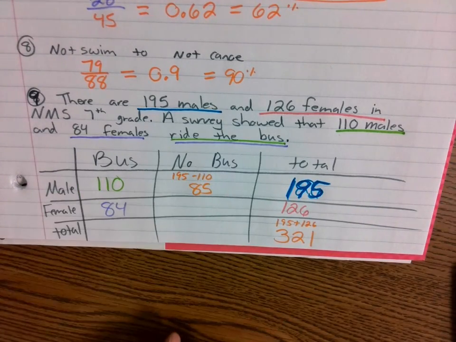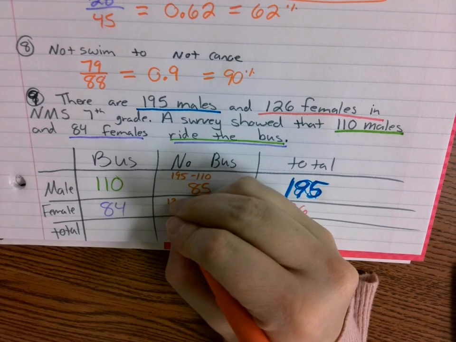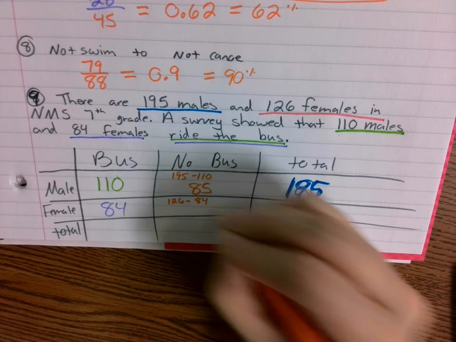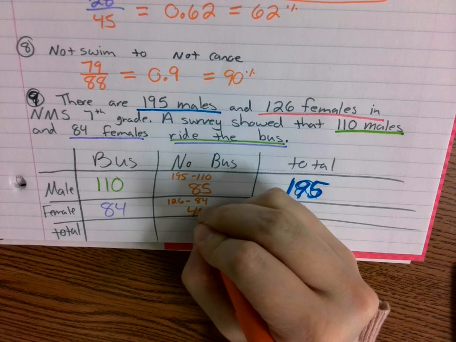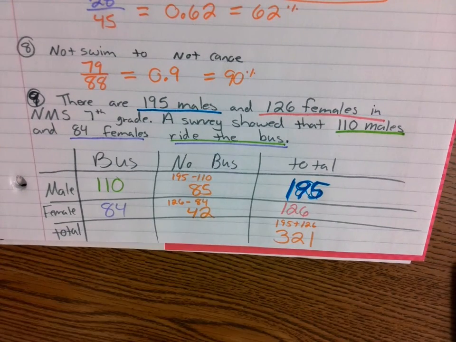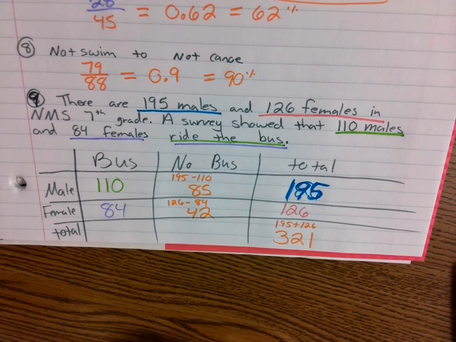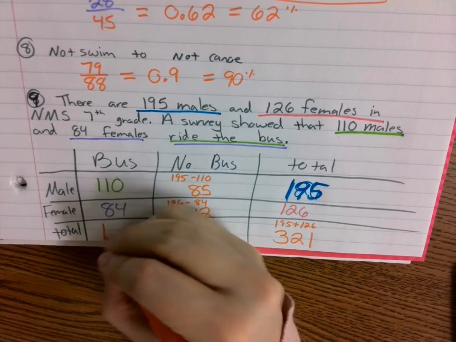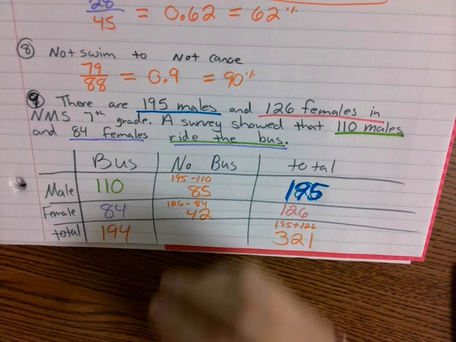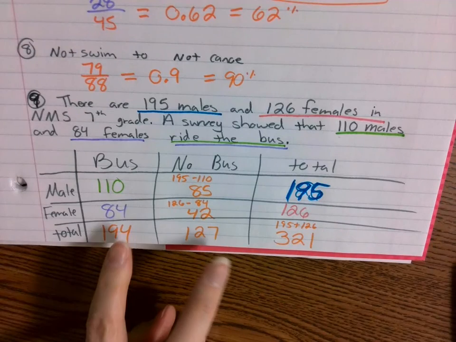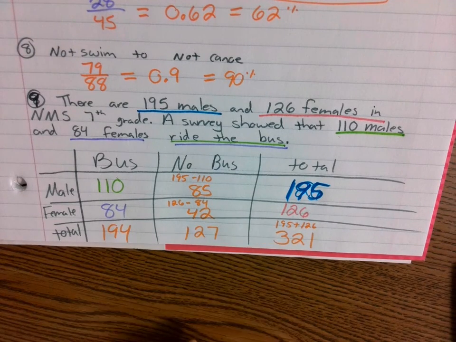We can do 126 minus the 84, and that's going to give us 42 females that do not ride the bus. And then we would just add these columns together to be able to get the bottom column. So 194 and 127. If you combine those together, it would still equal 328. Okay?